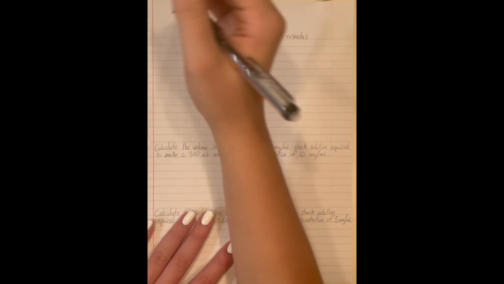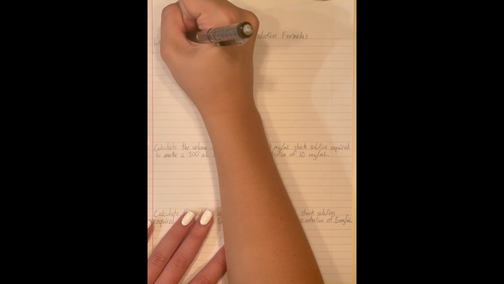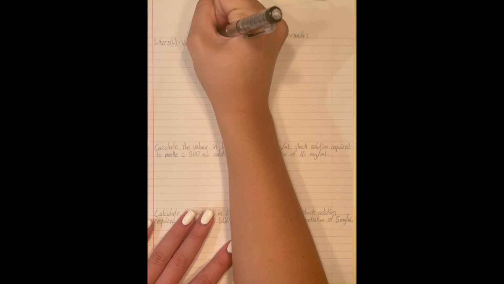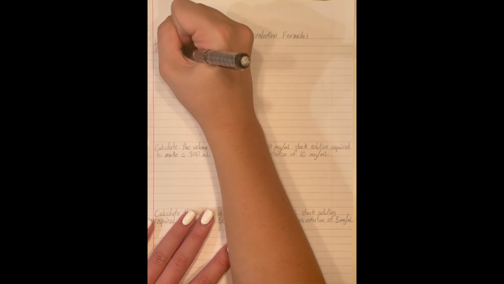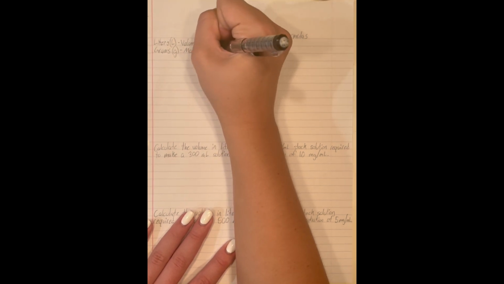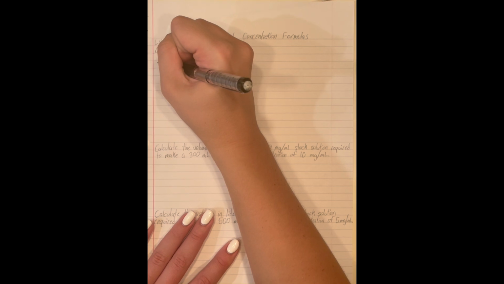Chemical concentration formulas. We will be using liters, which is volume, and grams, which is mass. Conversions.